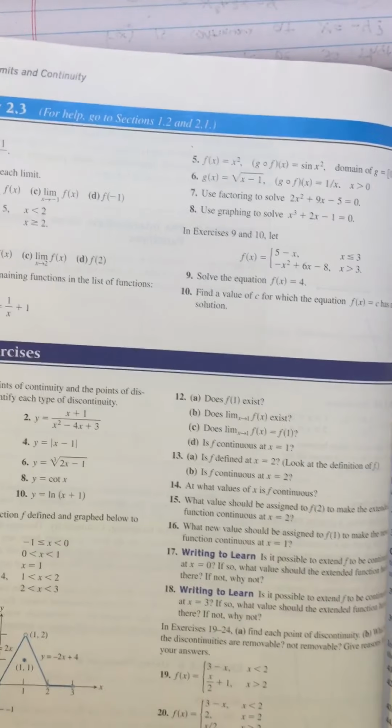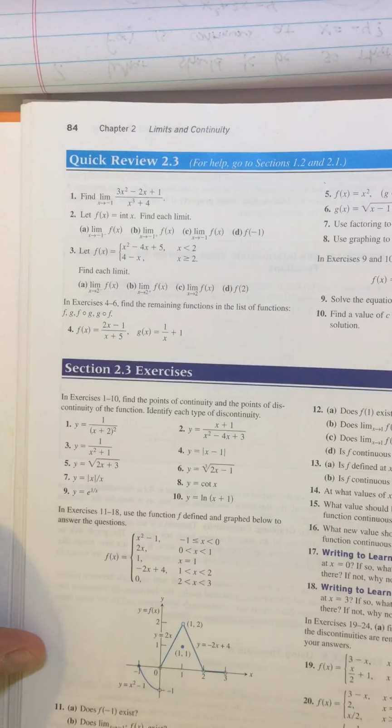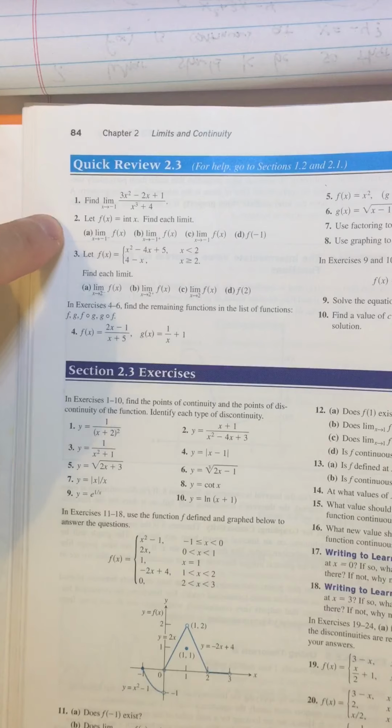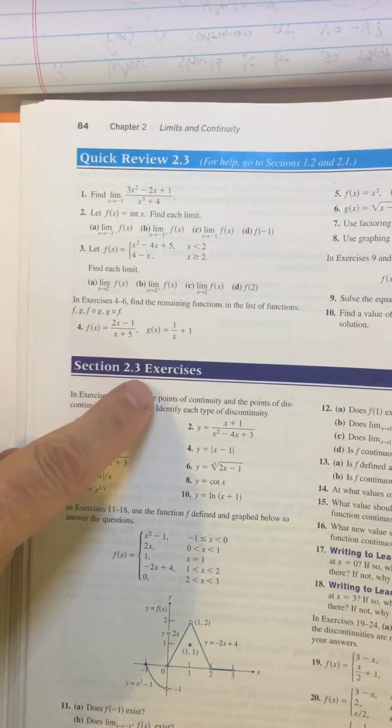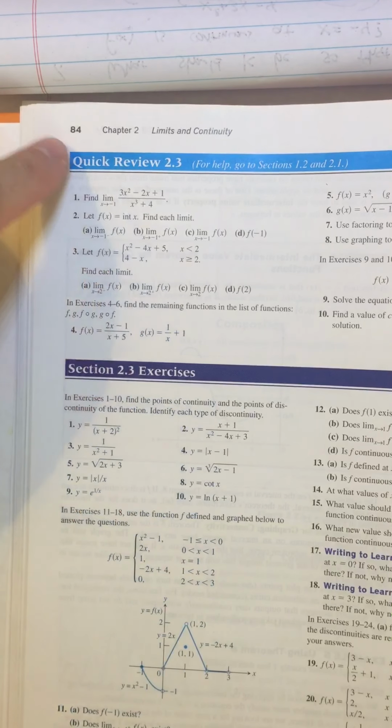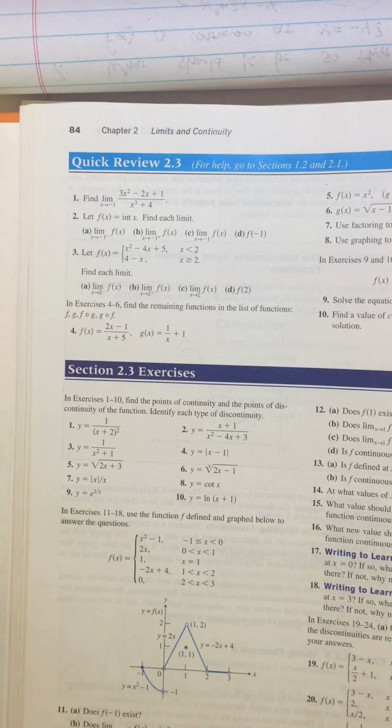So next up, we're going to look at page 84, number 2. And now remember, by the way, this is a great example of we never do the quick review. So we're never going to do this number 2. We're going to do the exercises, this number 2. Why would you put 2 number 2s on the same page? I don't know. Stuff that drives me nuts.